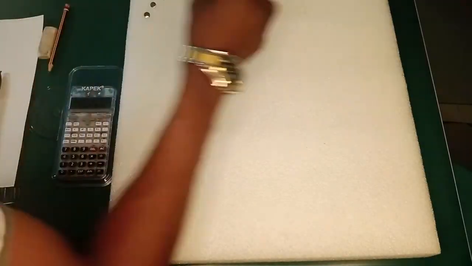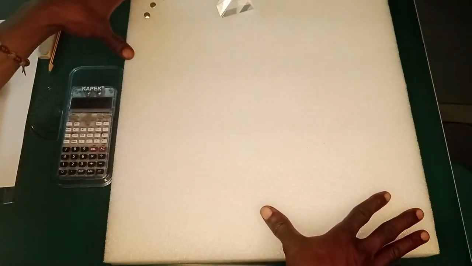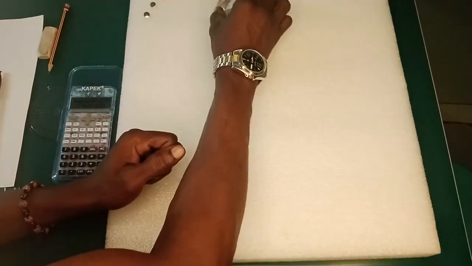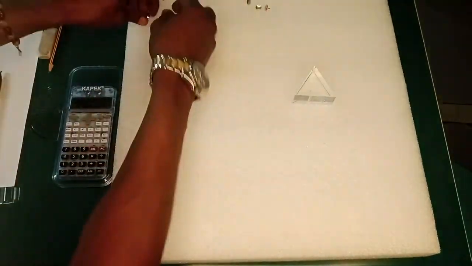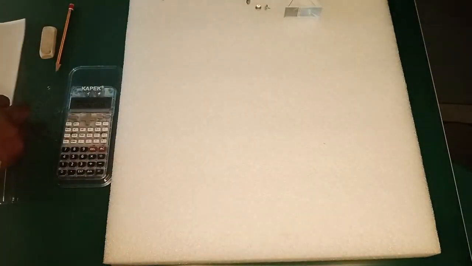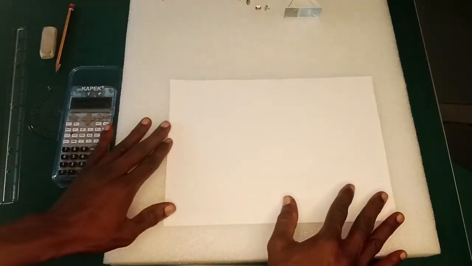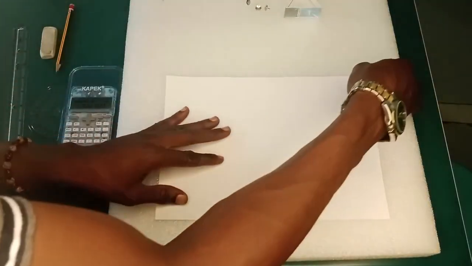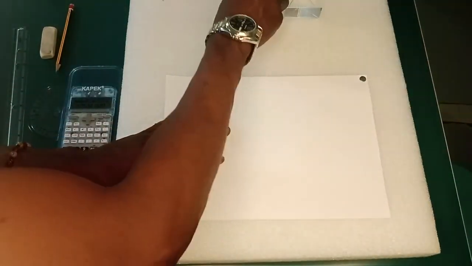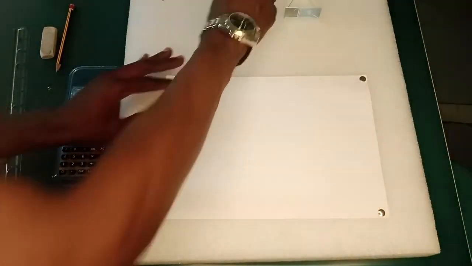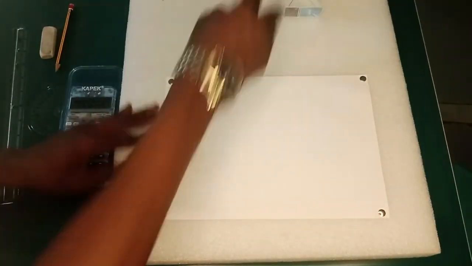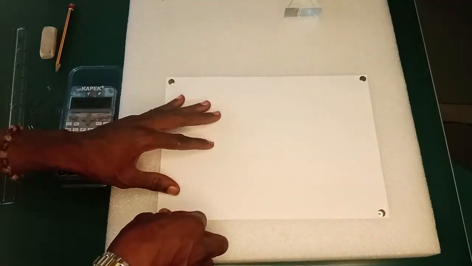The apparatus we need here: we just need a tracing board, which is already what you are seeing here. We need this prism. We need 4 optical pins. We need a tracing paper, and we're going to fasten this to the tracing board so that while drawing our diagram the paper will be firm and not moving anyhow. We are good with that.